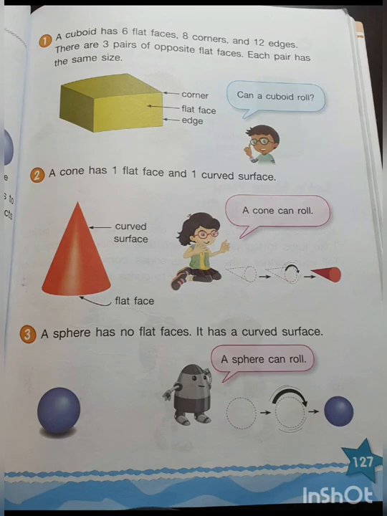Okay, boys and girls. So here we are on page 127 now. And we're going to talk a little bit more about these 4 solids. So number 1, that is about the cuboid. A cuboid has 6 flat faces or surfaces. It has 8 corners and 12 edges. And these 6 flat surfaces, there are 3 pairs of opposite flat faces. So each pair has the same size.